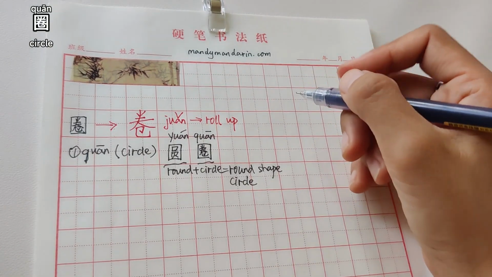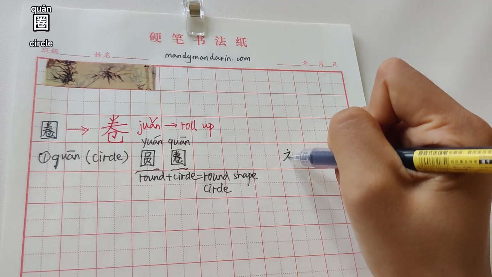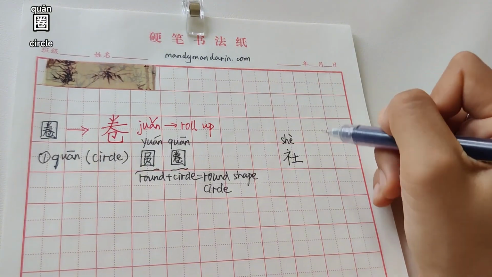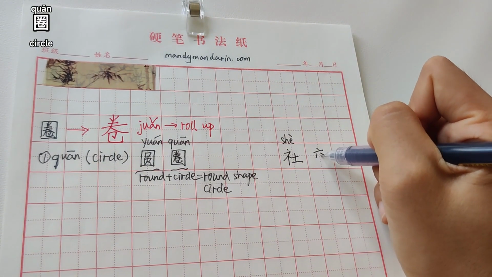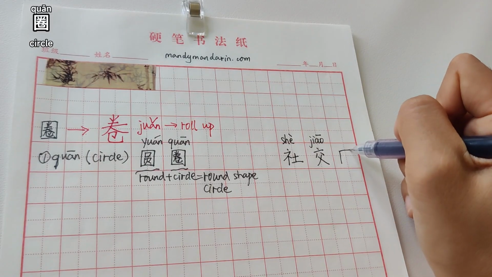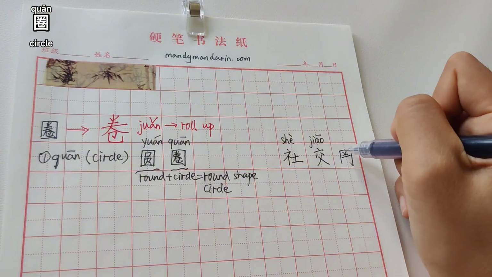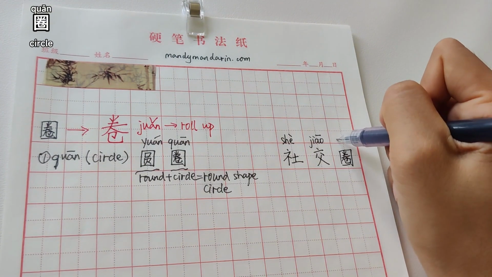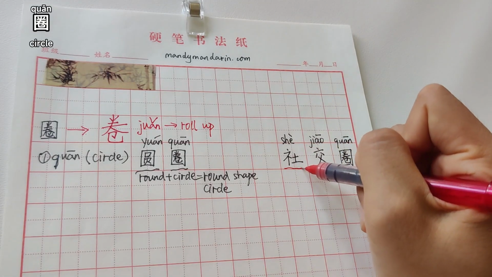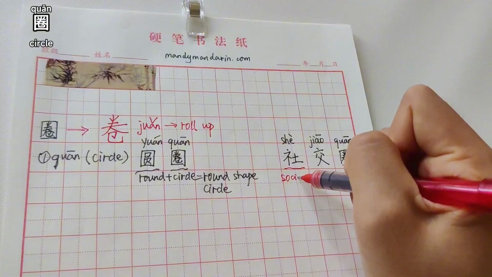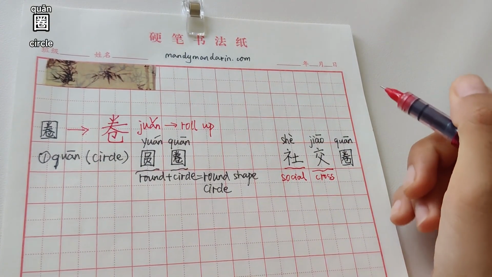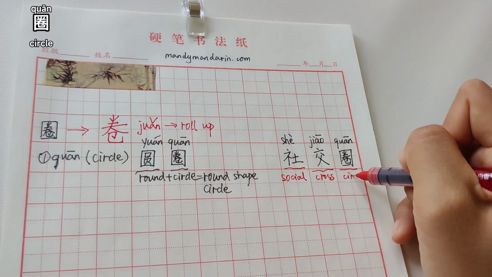And the next example would be 社交圈. Okay, 社 means social, society. 交 could mean to cross. 圈 is a circle.